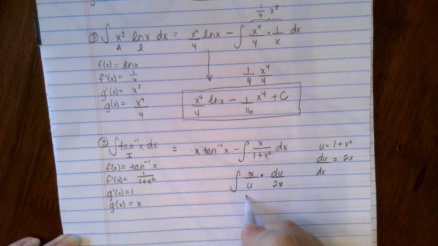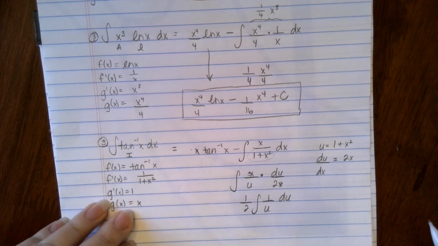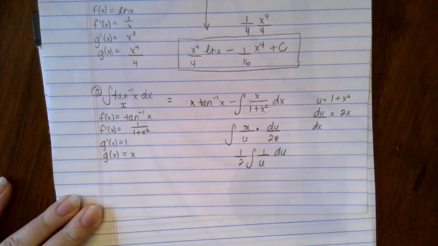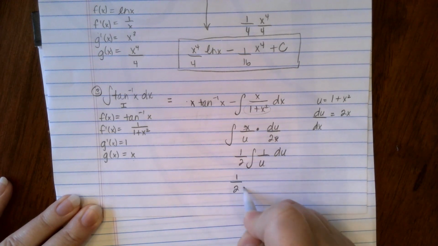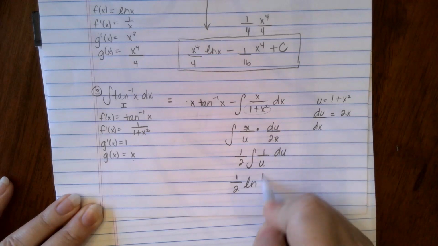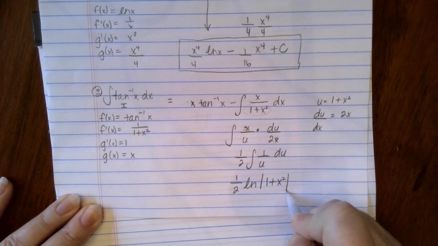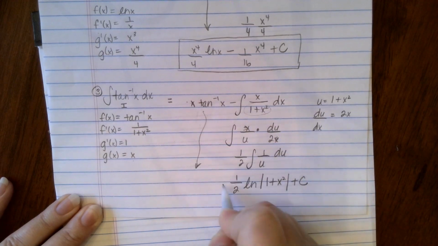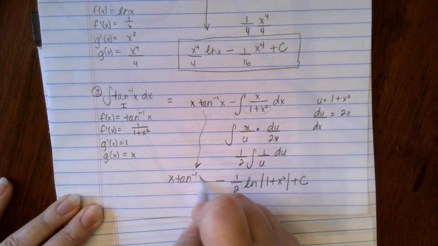So it's really 1/2 the integration of 1 over u du. Now remember, the integration of 1 over u is ln. So it is 1/2 ln of u plus c. Now I've got to pull down this stuff. So I've got a minus sign and an x tan inverse x.